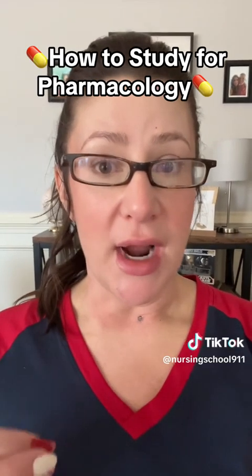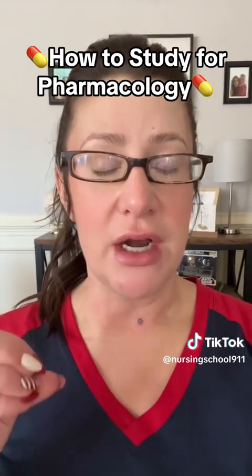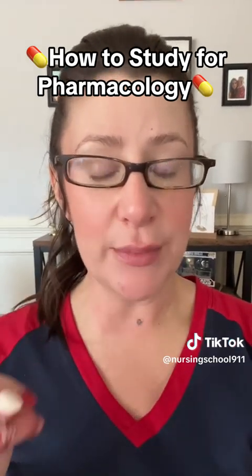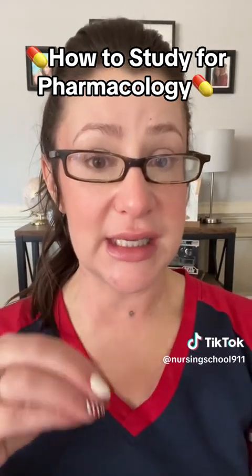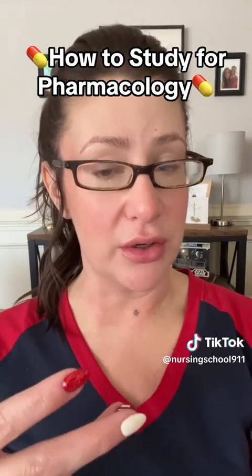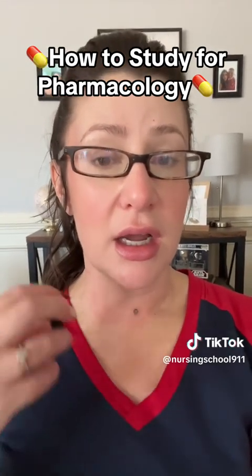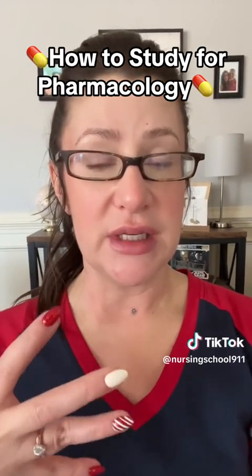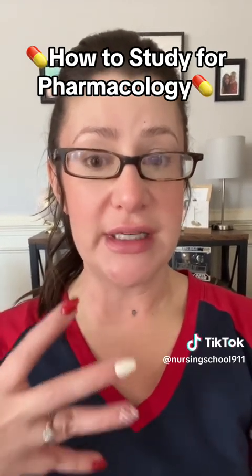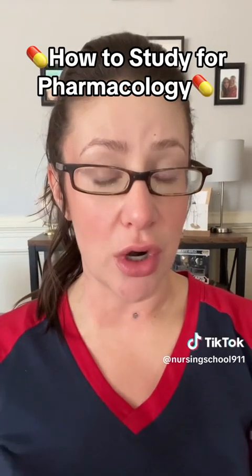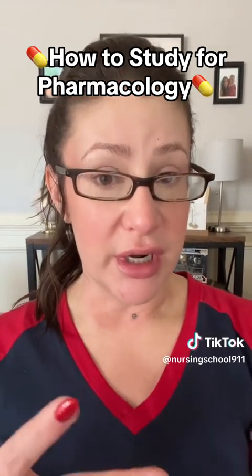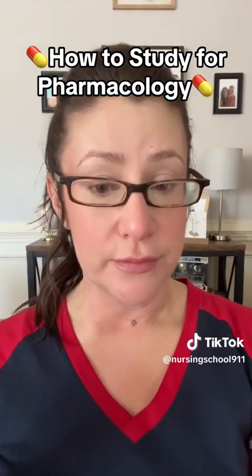What we're going to memorize about the beta blocker is a very, very simple mechanism of action. The very, very simple mechanism of action of beta blockers is that they block sympathetic nervous system stimulation of beta receptors. So what does that mean? That means they are going to cause a decreased heart rate, a decreased blood pressure, vasodilation.